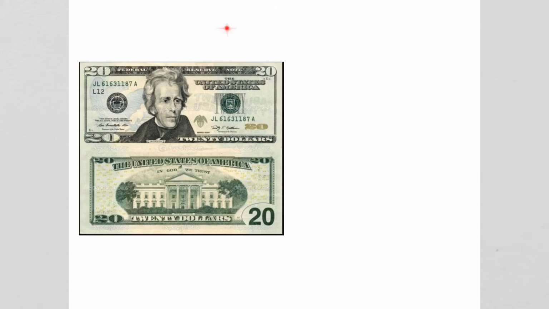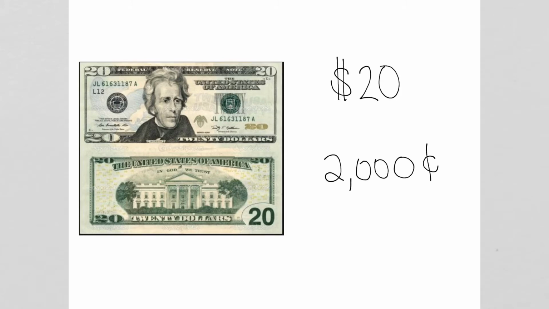This is the front of our new bill. This is the back of the bill. I want you to think about what bill you're looking at. Did you think this was a $20 bill? Well done. Write down the value of the $20 bill. You are correct. It has a value of $20, which is worth 2,000 cents.